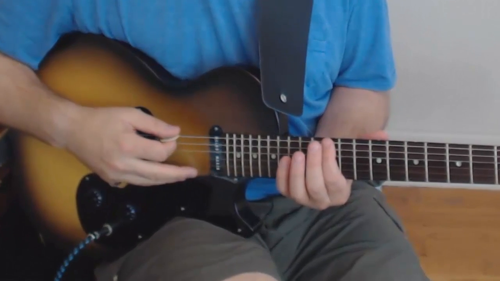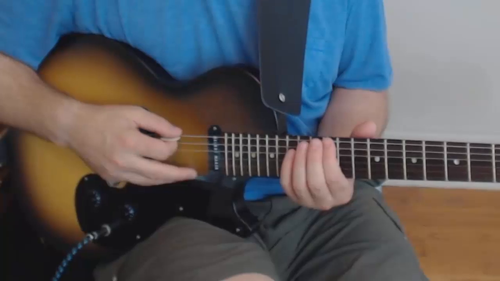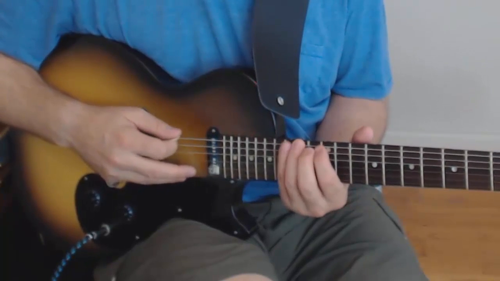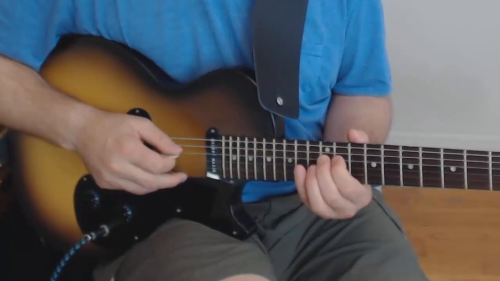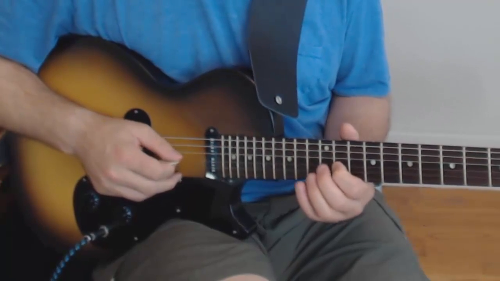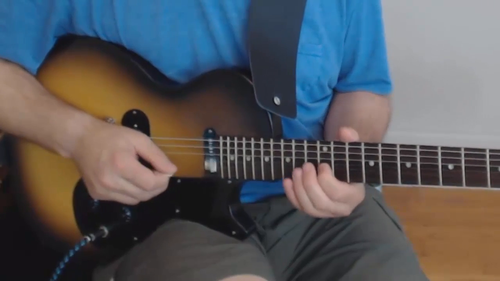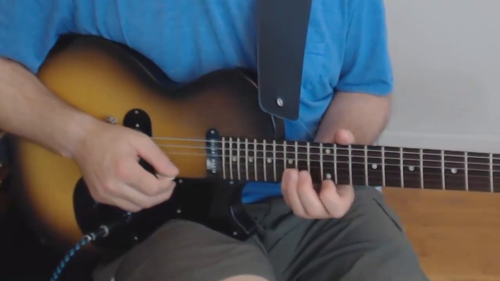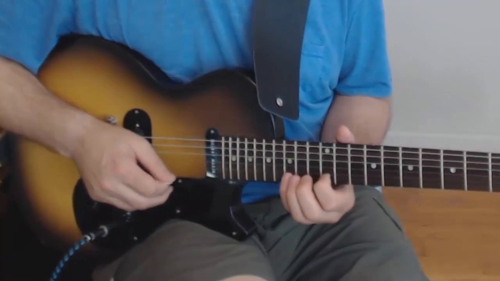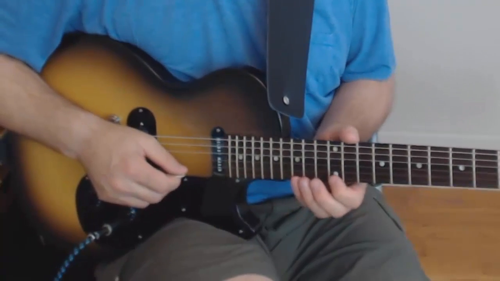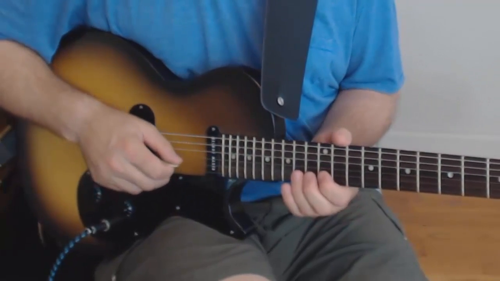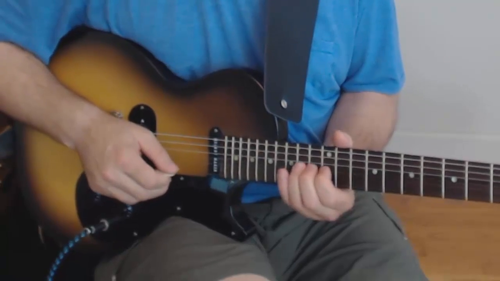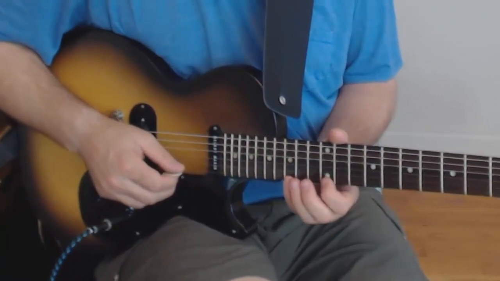Again, I want to urge you to download the tab. All right, here it is on the 12th fret, 6th string, starting there. So it adds two different notes. This one right here, the F sharp, and this one right here, the C sharp. All right. So again, let me come down on this one.